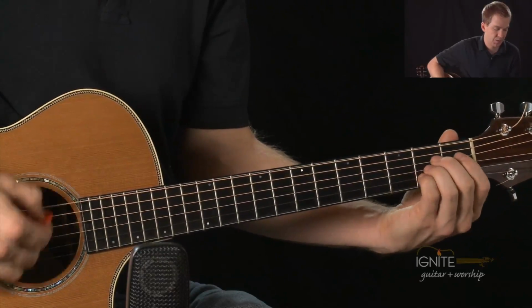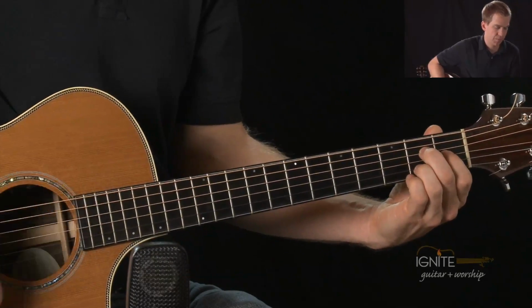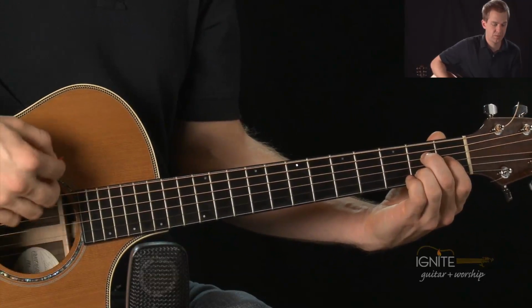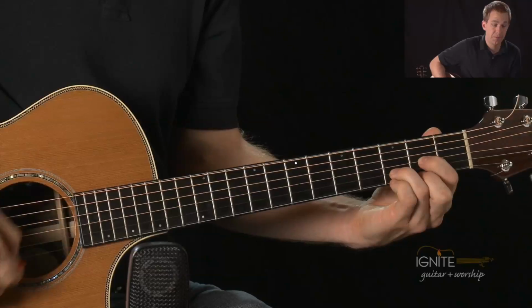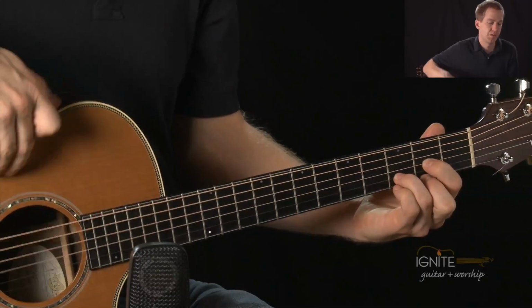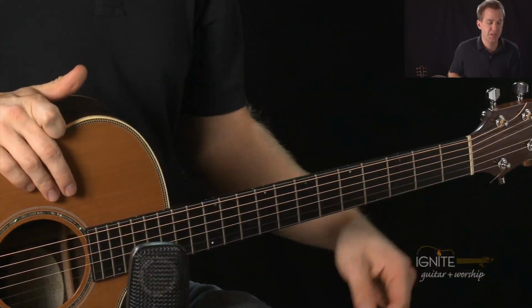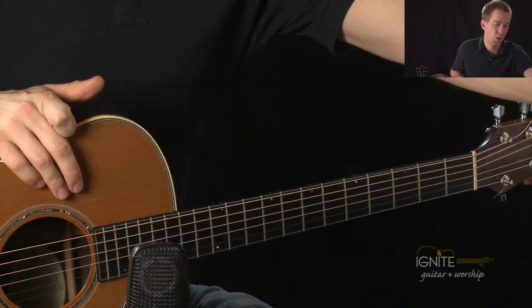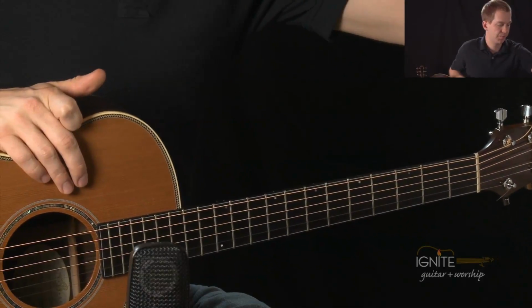So we go back to A major 7, A7, D, like that. So those are a few ways we can play the A major 7 and A7 and see the difference between those chords. It's one note difference, and that's important that you pay attention to that distinction.